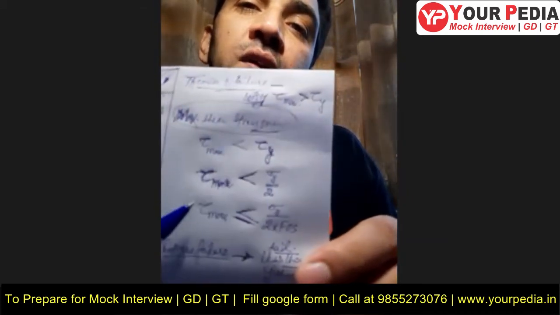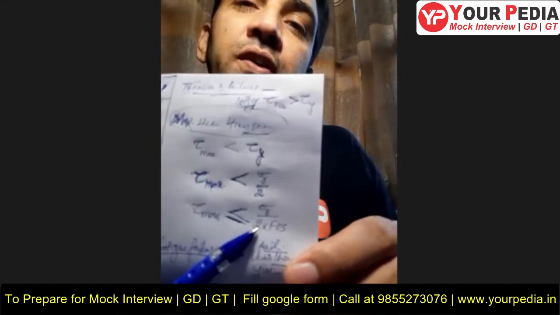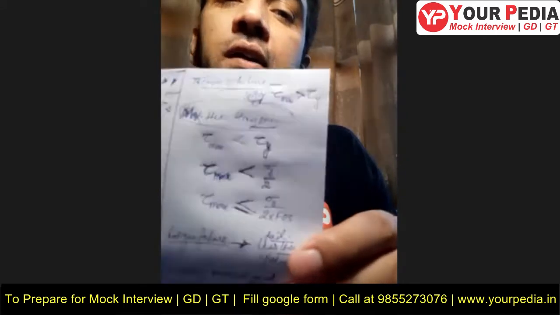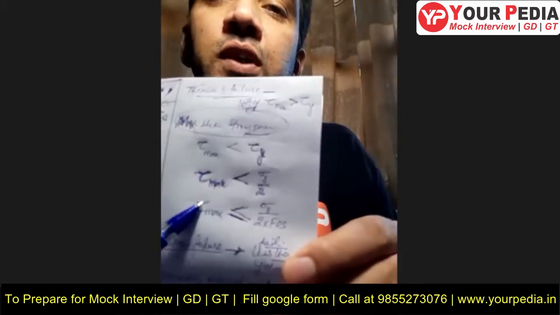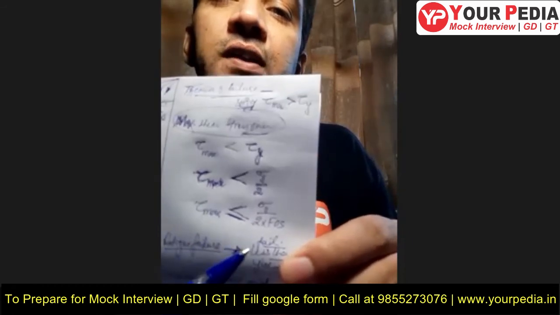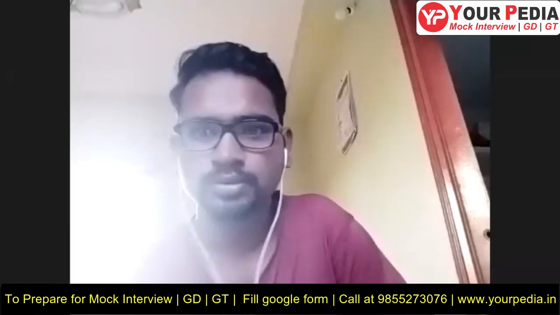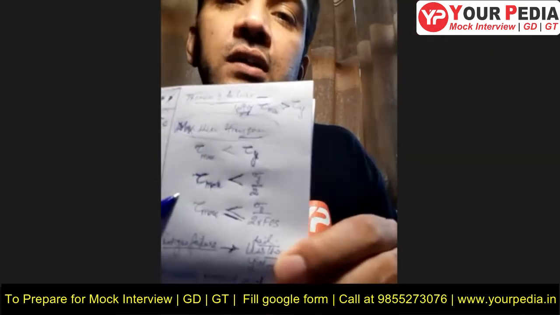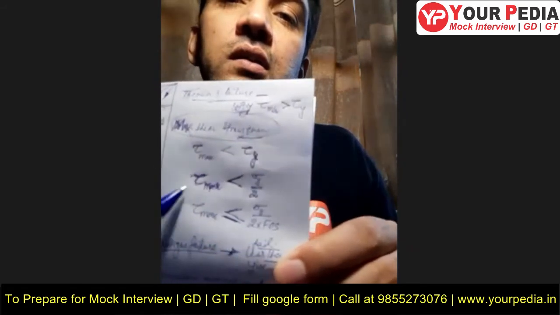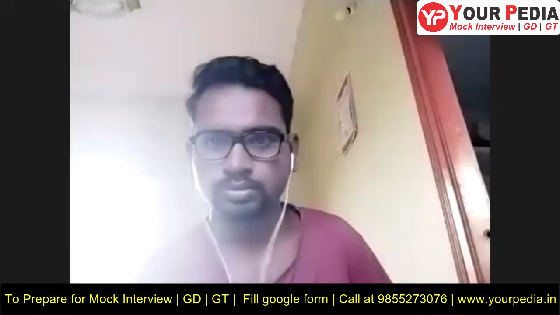This one is the safe thing. This one is also the same thing. The only difference is that when I apply the factor of safety, then I can use the sign of equality over here. That is the only difference. This one and this one are also the same. When I am using the factor of safety, then definitely I can equate it. So this is the condition for safe design. Got my point?